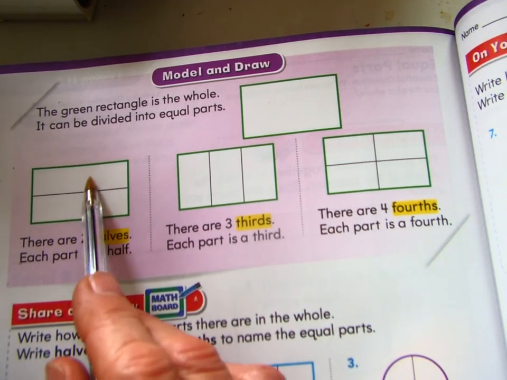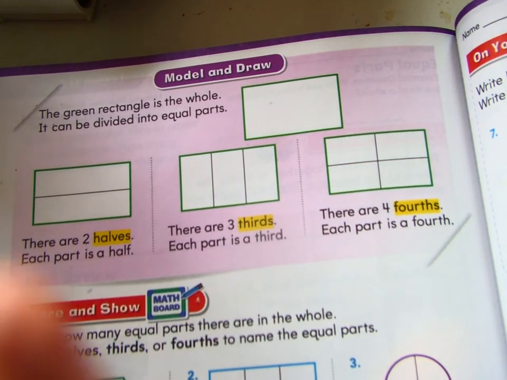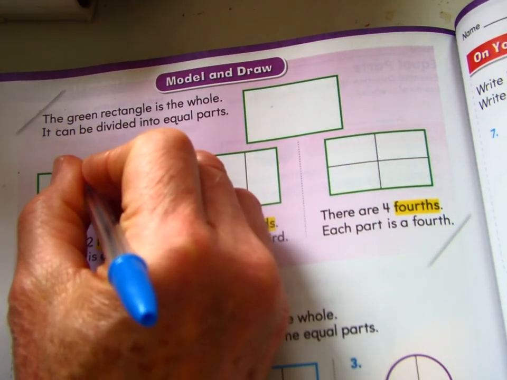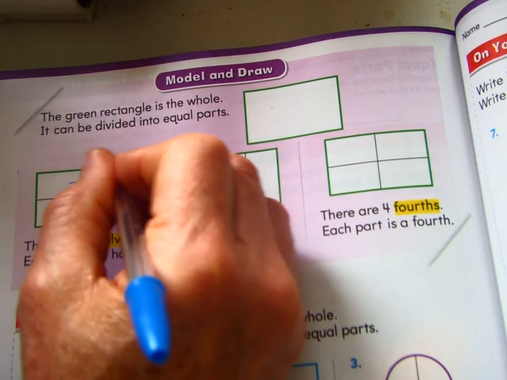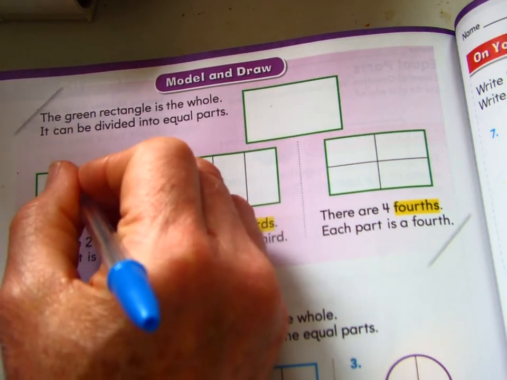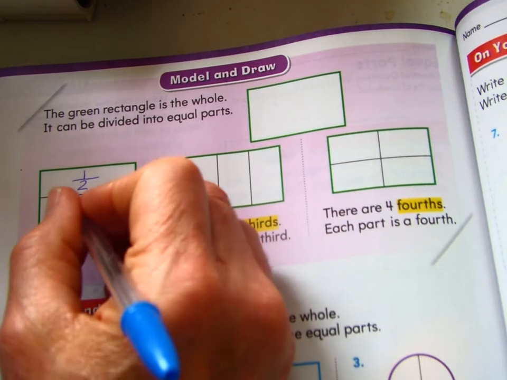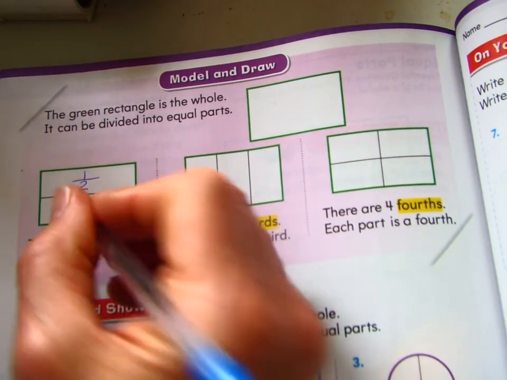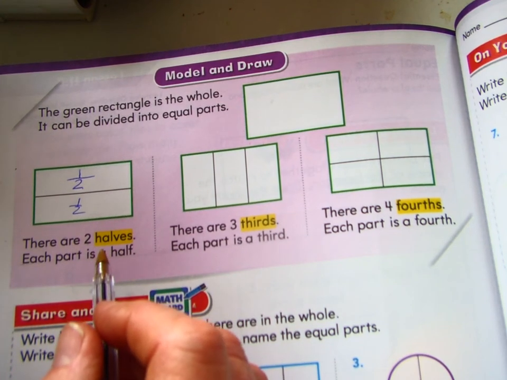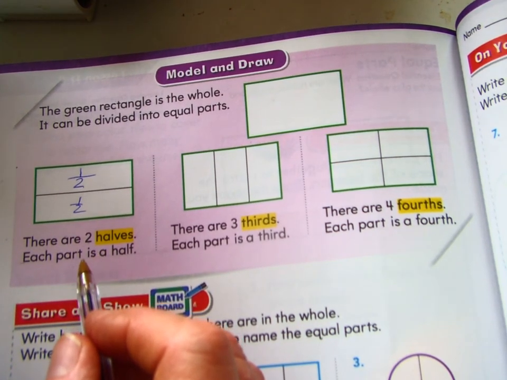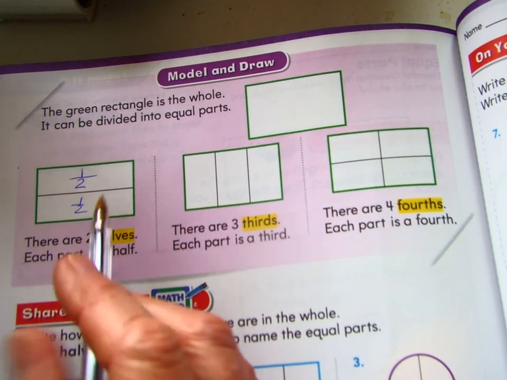Now, we have a way of writing this, of representing this part. We call it 1/2. One, because this is one piece, and the rectangle is cut into two parts. The whole is divided into two parts. That's 1/2, and this on the bottom is 1/2. We say halves in English. In Spanish, una mitad o un medio. Hay dos maneras, un medio o una mitad.